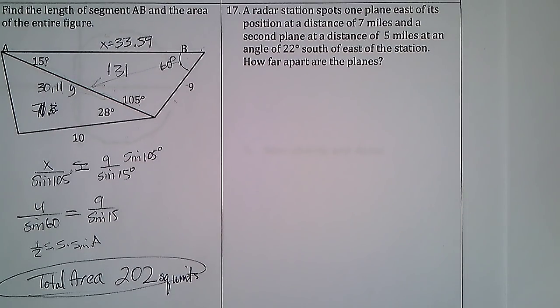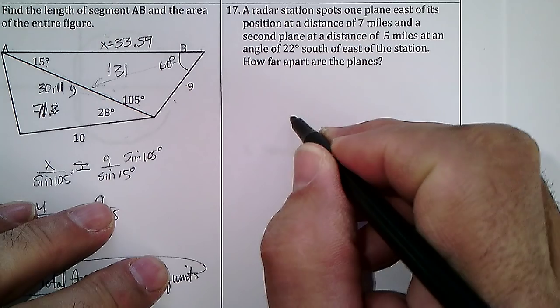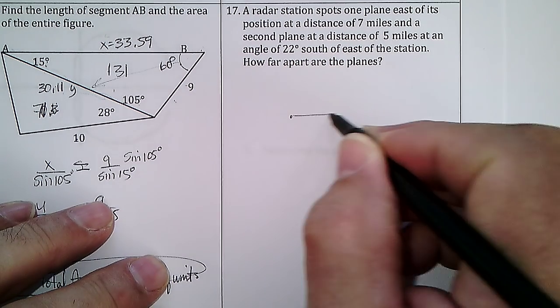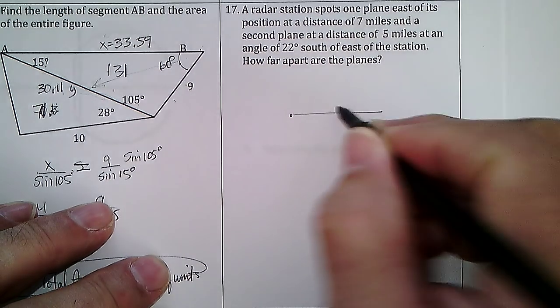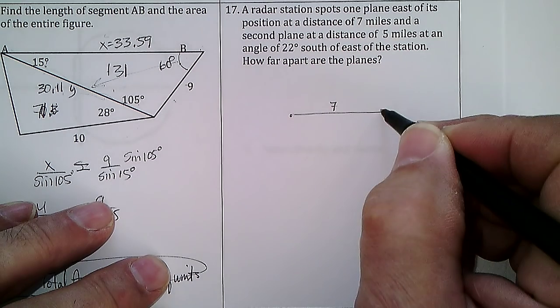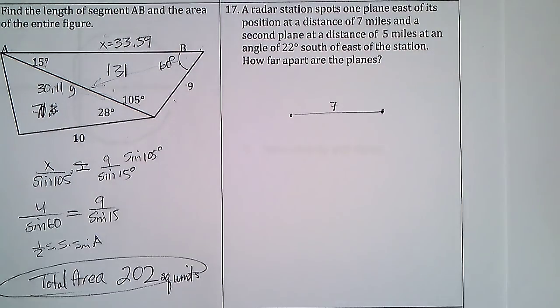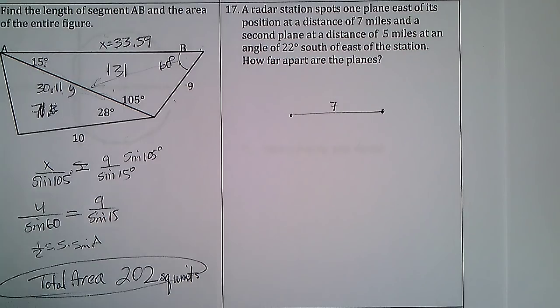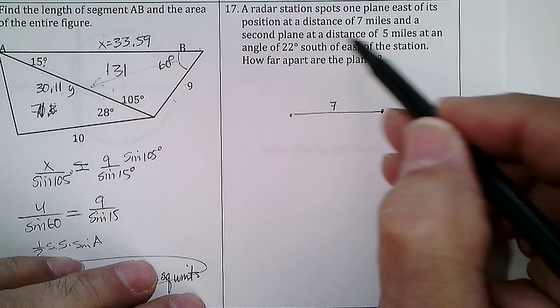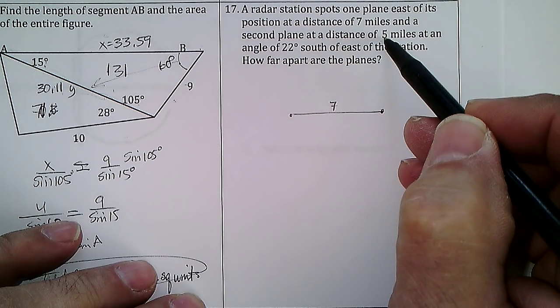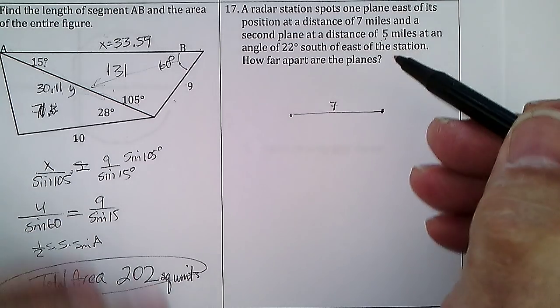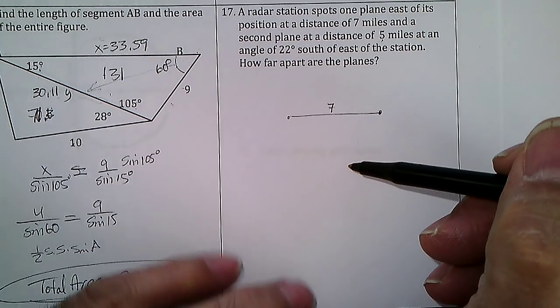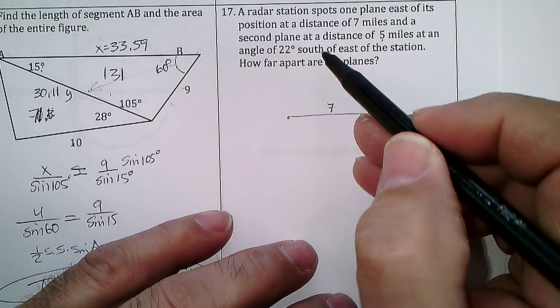A radar station spots a plane east of the position at a distance of 7 miles. So if this is the position and east of it, so that's this direction, 7 miles is where a plane is. And a second plane at a distance of 5 miles, 22 degrees south of east.